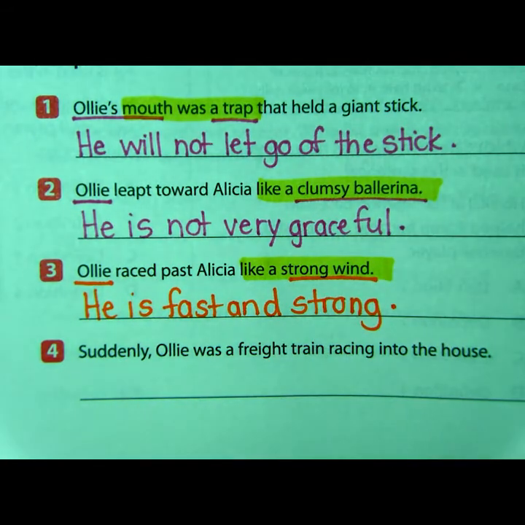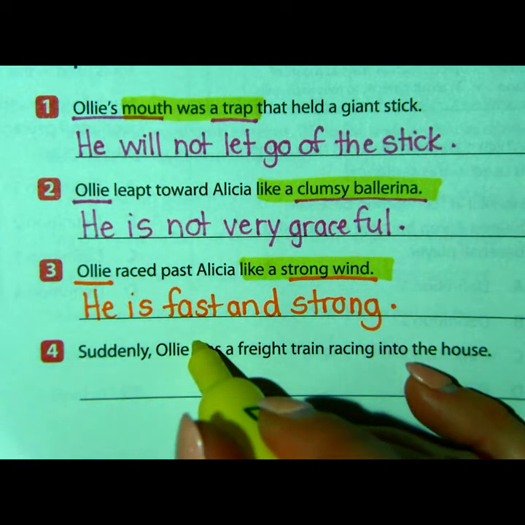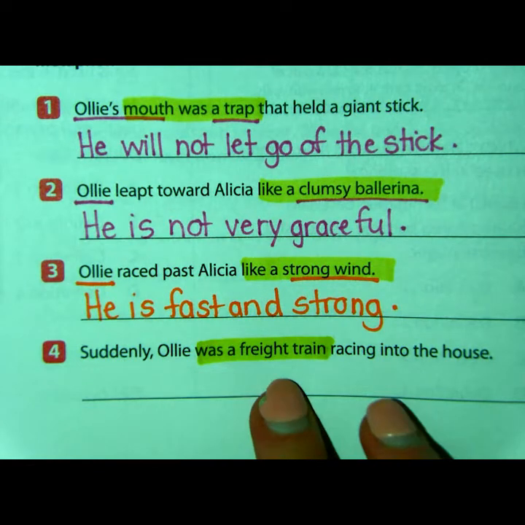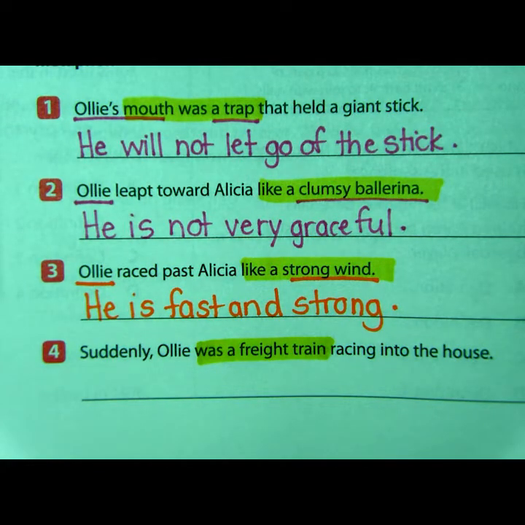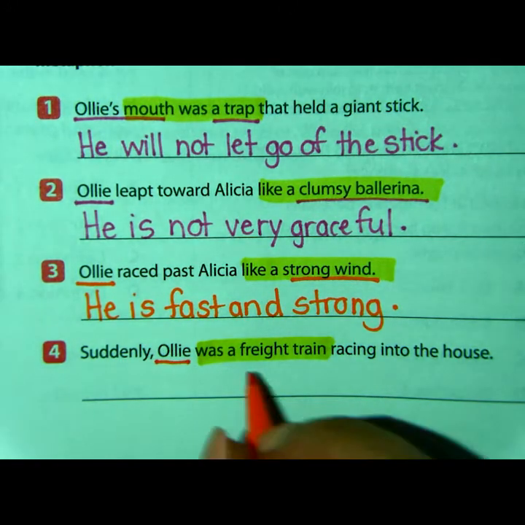Take a look at the last example. Go ahead and do the same thing. Is this a simile or a metaphor? Right, in this last example, we can tell that this is a metaphor because they tell me was a freight train. Well, a dog is not a freight train. A dog is a dog. So now think to yourself, what two things are they comparing in this metaphor? They're comparing Ollie to a freight train.